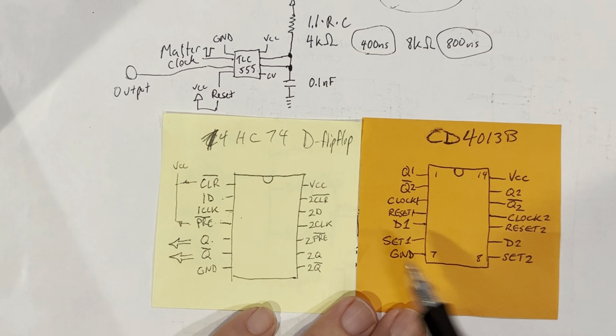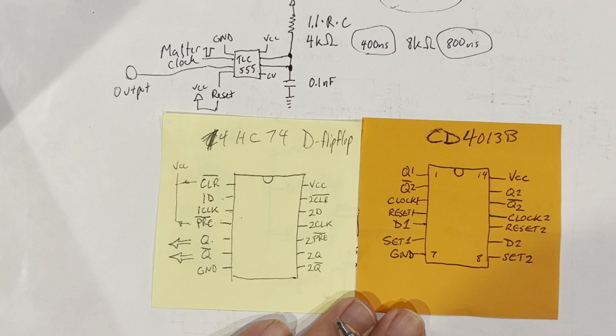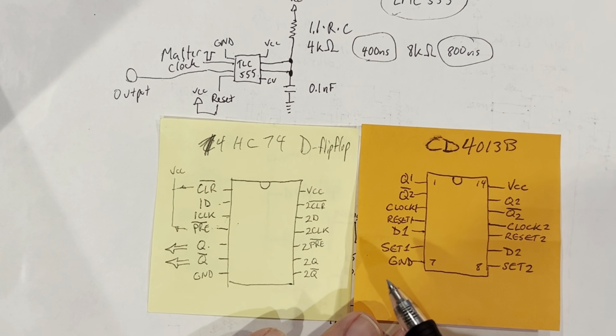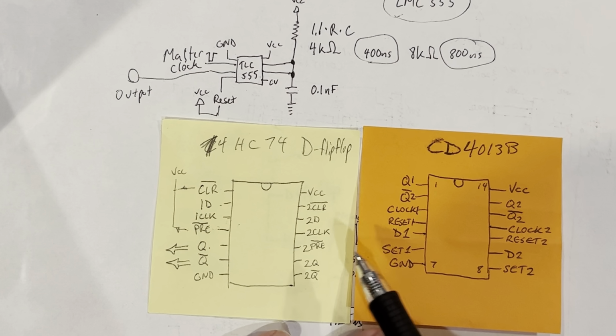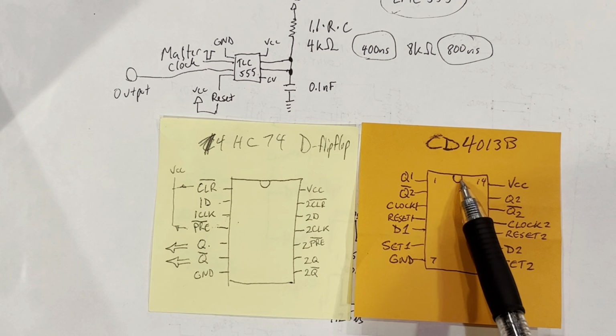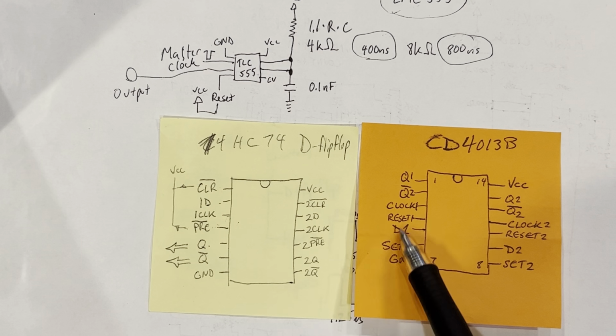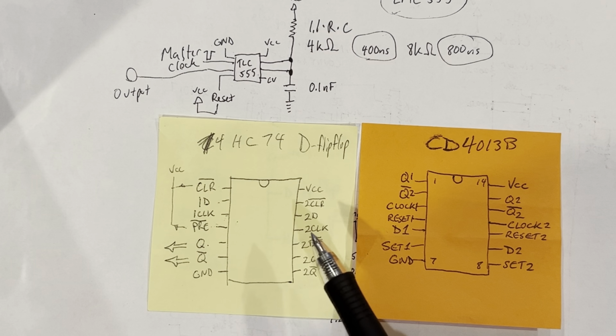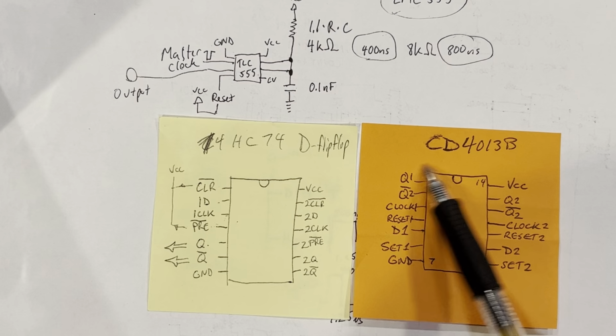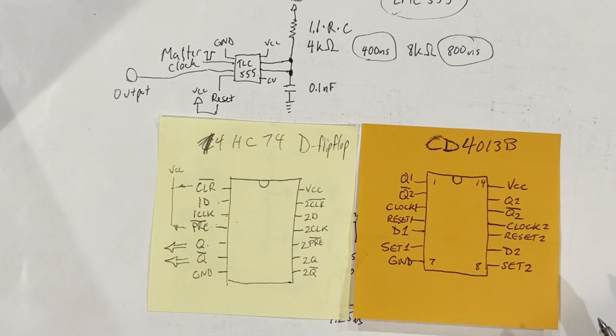So I had all these extra flip-flops laying around, and I was looking at them with regard to one of the other projects, and it turned out that each of these flip-flops worked very well when you triggered them and clocked in data. But each of these flip-flops, especially this one, has a certain propagation delay associated with it.